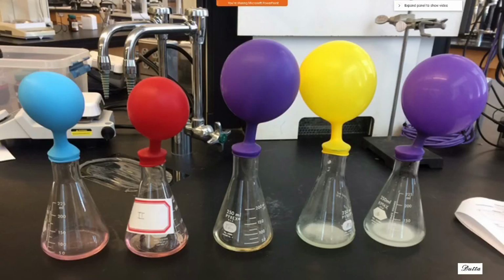So you added 25 milliliter of acetic acid, plus you had an indicator, HIn. 25 milliliter of acetic acid plus indicator, again 25 milliliter acetic acid plus indicator. And you had the sodium bicarbonate in the balloon, NaHCO3.